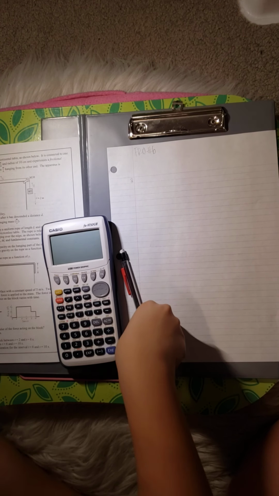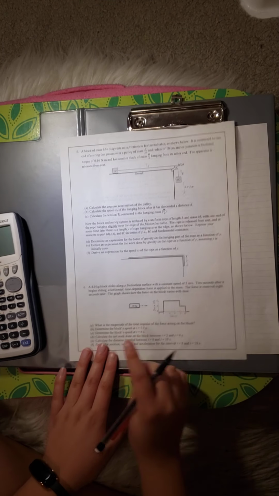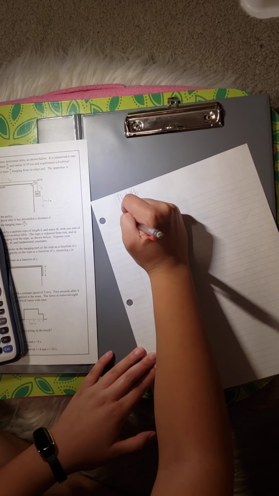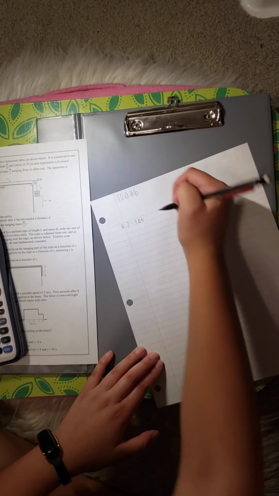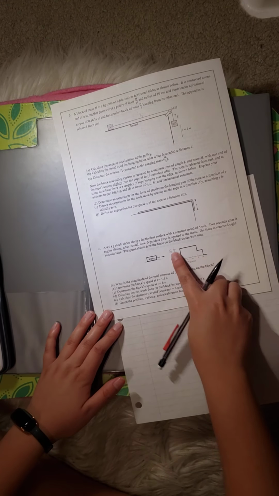Okay, FRQ6 for set number 7. Part A wants us to find the magnitude of the impulse of the force acting on the block. We know impulse equals force times delta T. And number 6 gives us this nice graph that we can use.